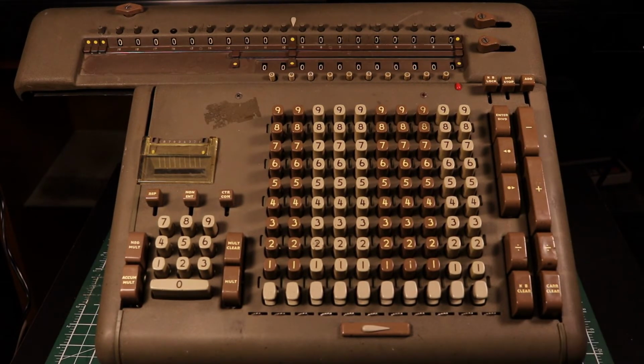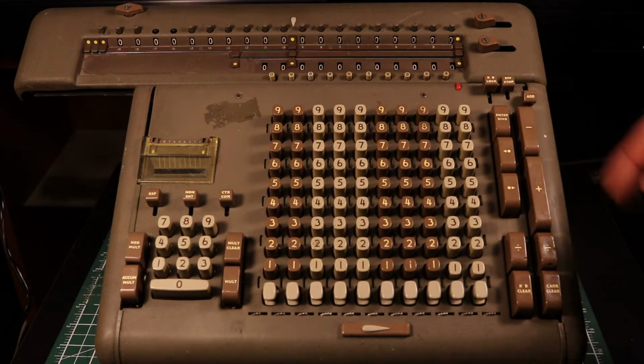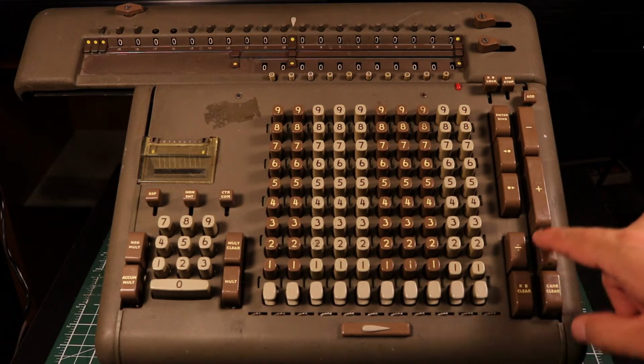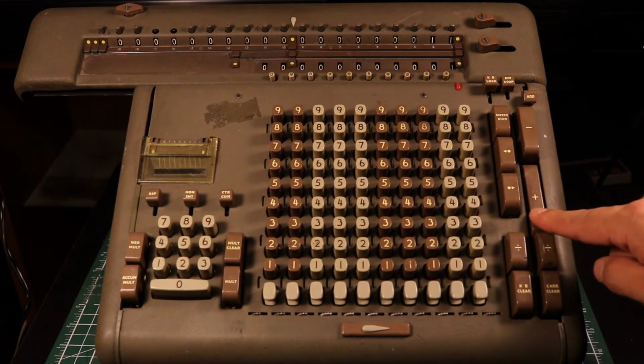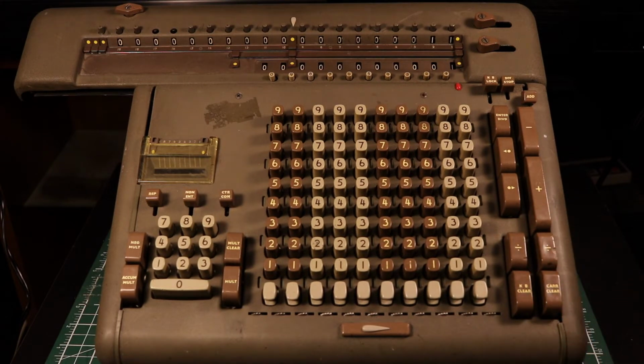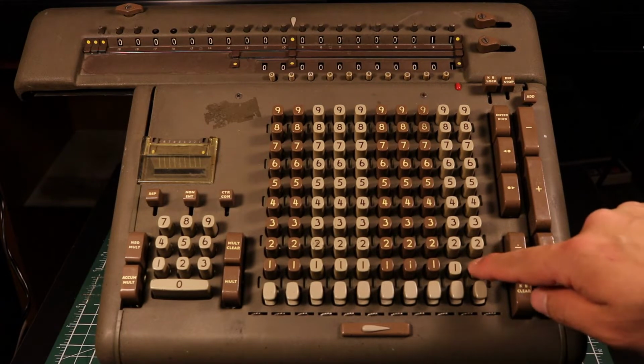The machine continues to add or subtract the value from the primary keyboard until the button is released. When the add switch is moved down, we can see that the operation is only performed one time when the add or subtract button is pushed. However, the keyboard is reset.